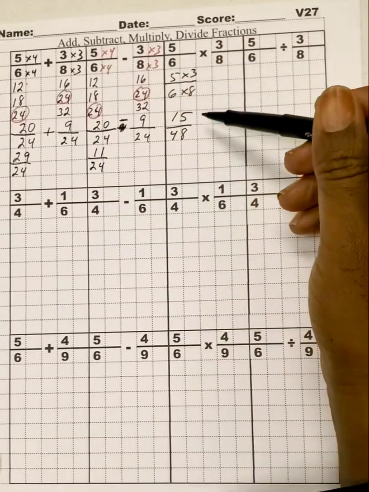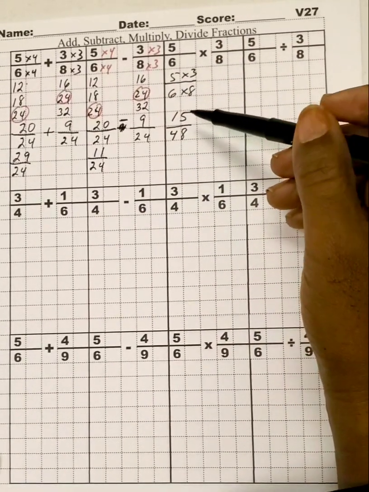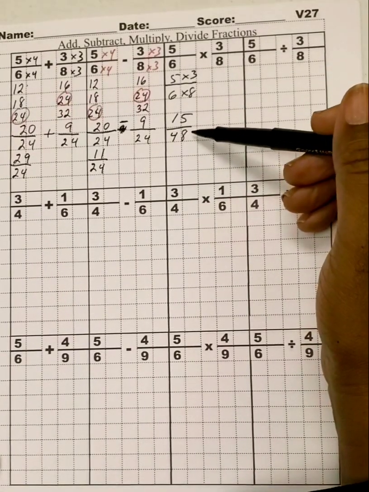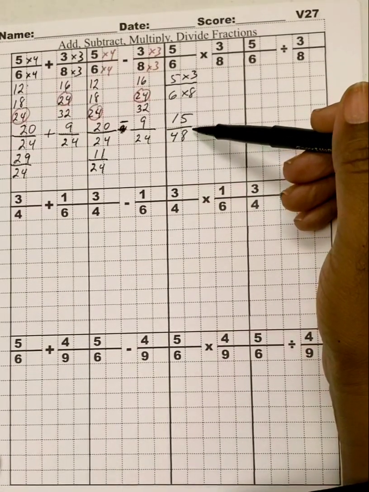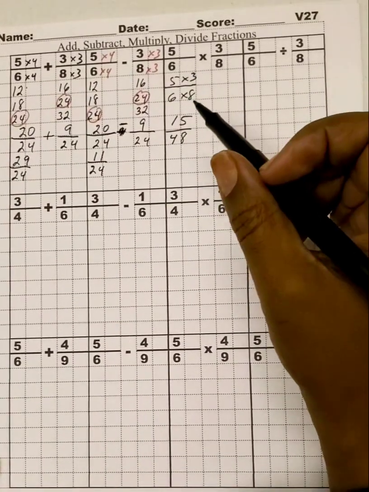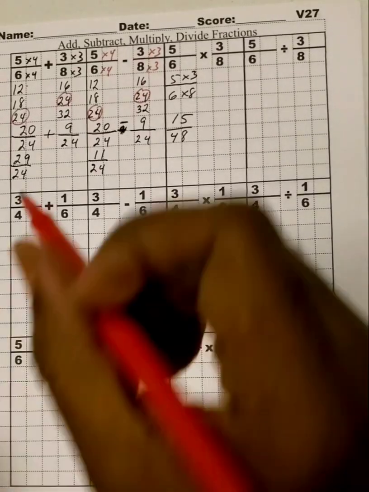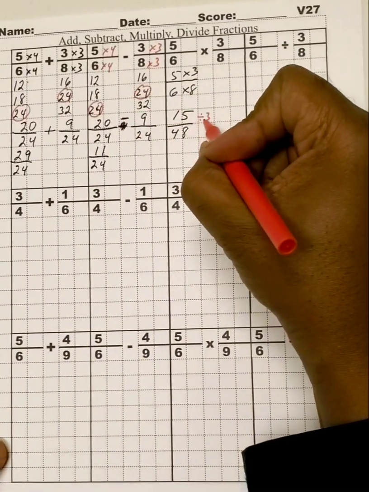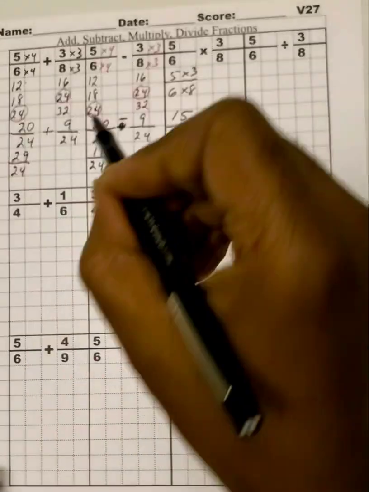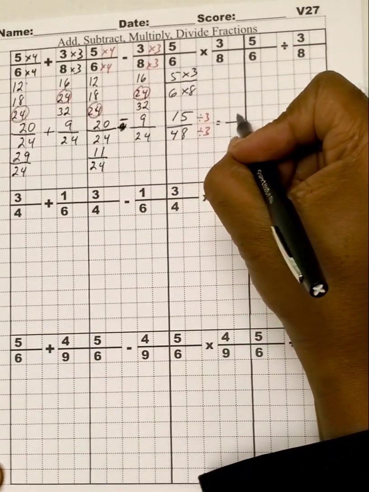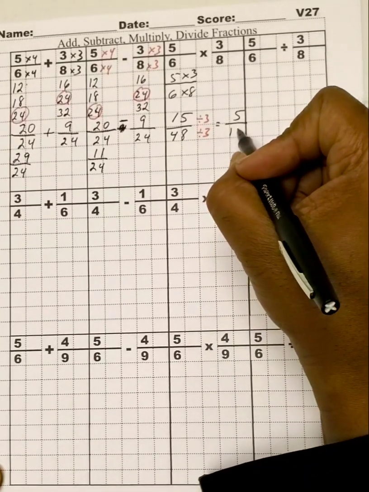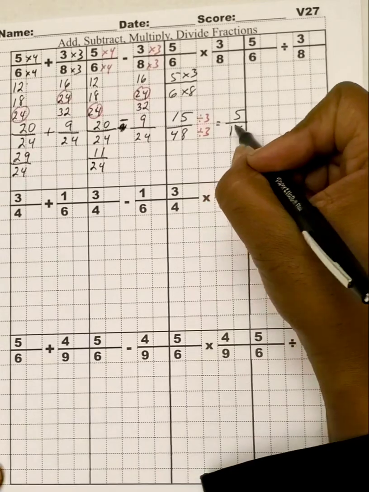Then we look for GCFs, or greatest common factors. Now, these both can be divided by 1. They can be divided by 3. And let's see, that's about it. So they both can be divided by 3. So that's our GCF. So we divide by 3, divide by 3. And 15 divided by 3 gives us 5. And 48 divided by 3 gives us 16.